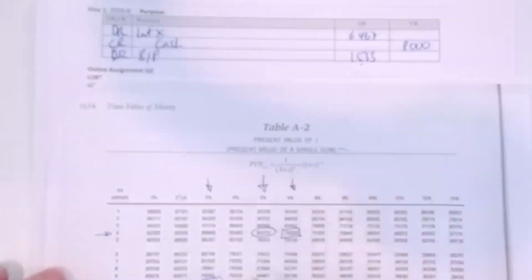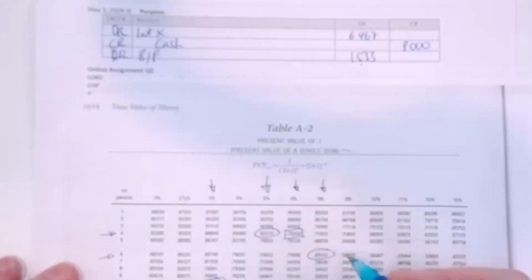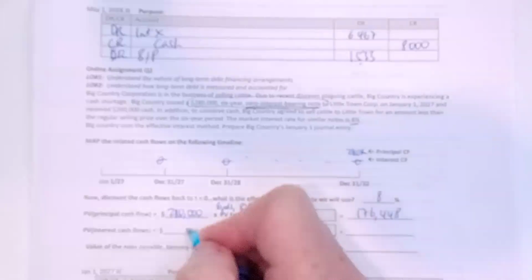I'm on the wrong table. It's a lump sum. Okay, 6 periods, 8%, 0.63017. That works out to 176,448. My interest is 0, so I'm at 176,448. Okay, so that's weird.